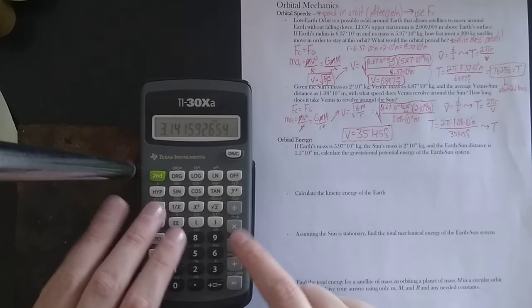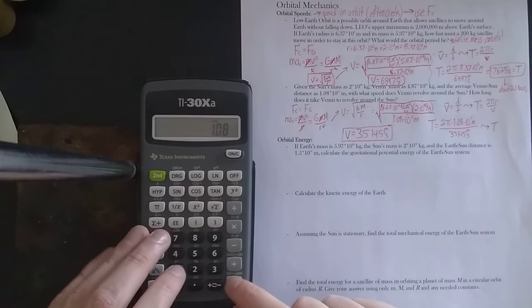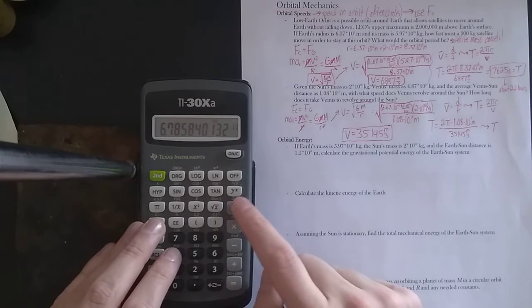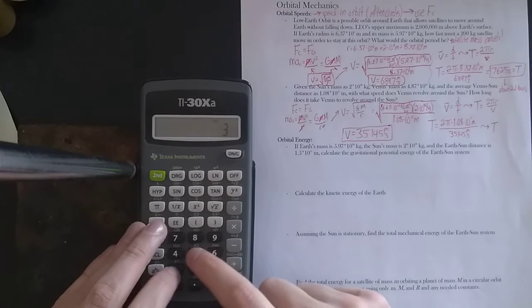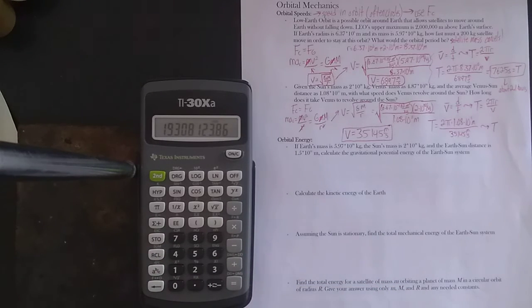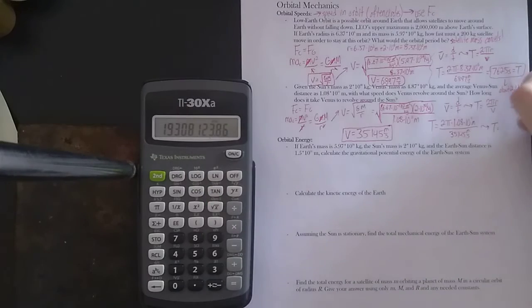2 times pi times 8 divided by 35145. I know what I'm doing. I'm sorry. This was right all along. Okay, the time ends up being, let's see, that's 1, 2, 3, 4, 5, 6, 7, 1.93 times 10 to the 7th seconds. No one knows how much time that is.